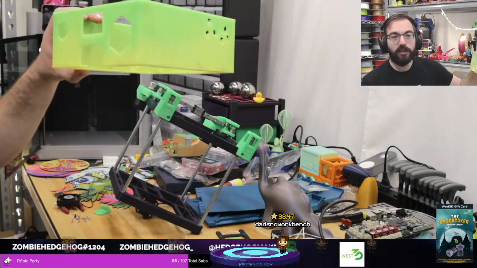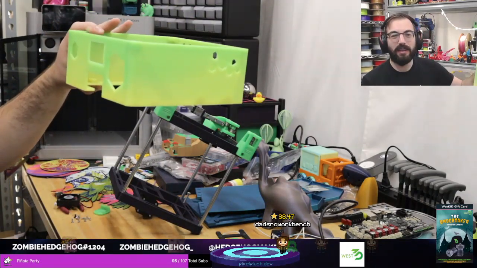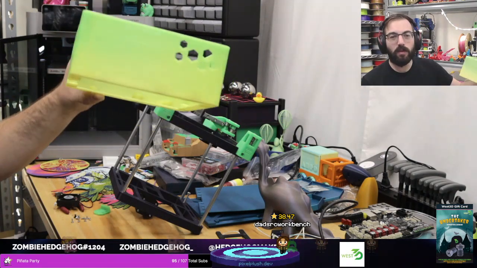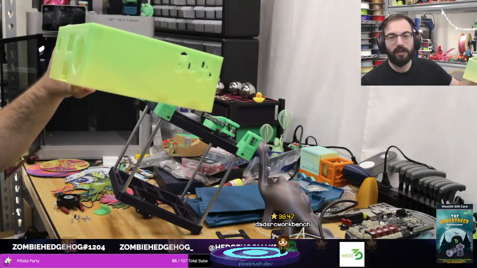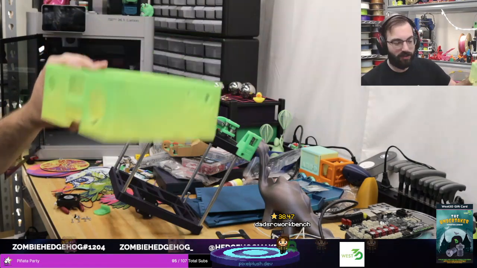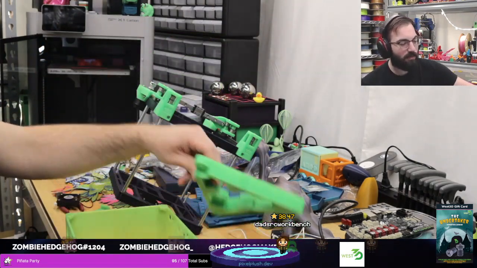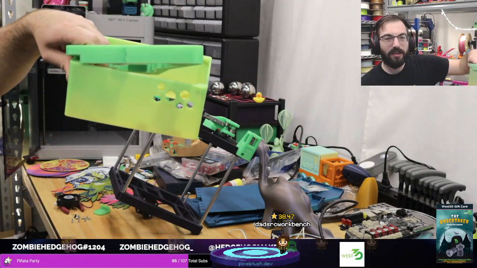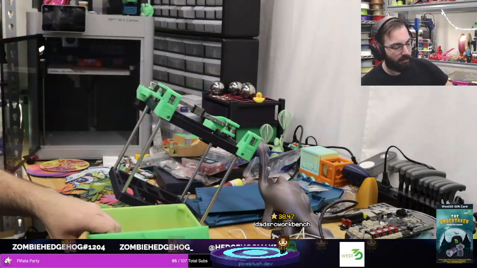Also, look at this, color changing. Pretty cool, huh? You can see it change color. The green's the top, and then the bottom is where it was on the hotbed. Yeah, color changing. This is what it looks like when it cools down. Fun to play around with.